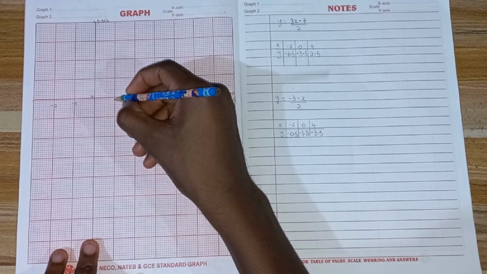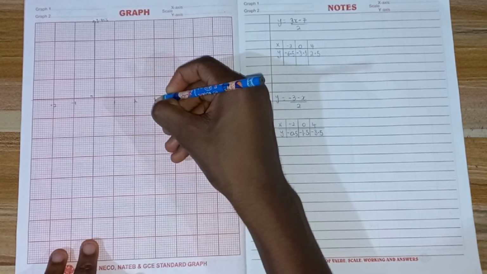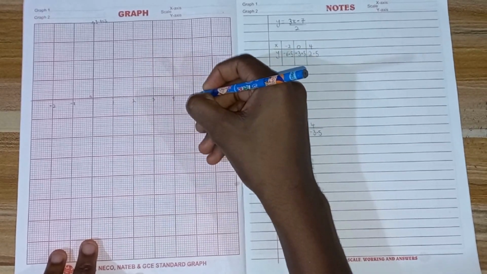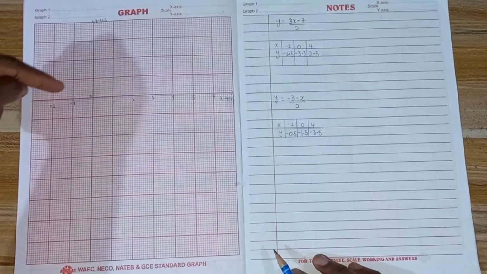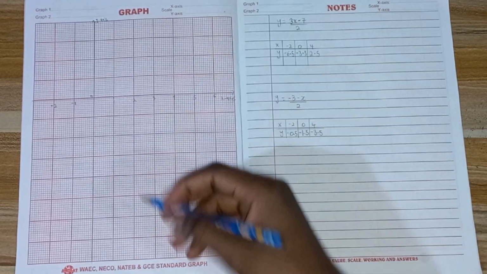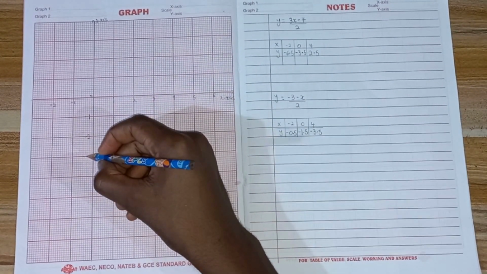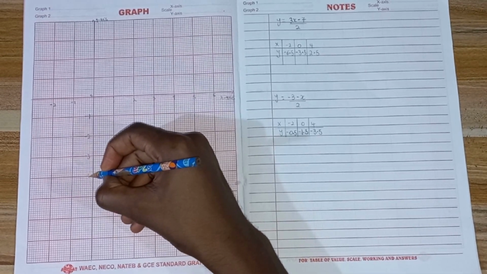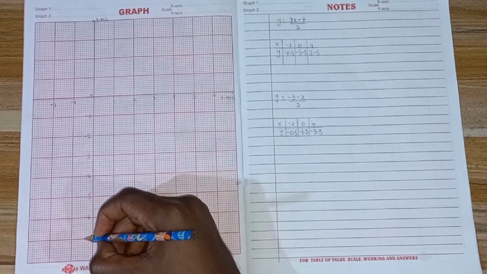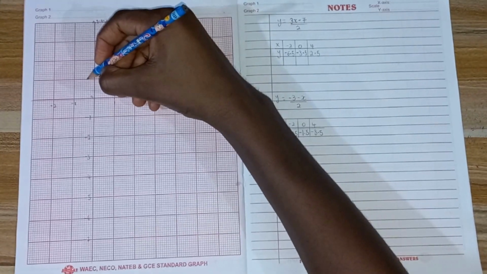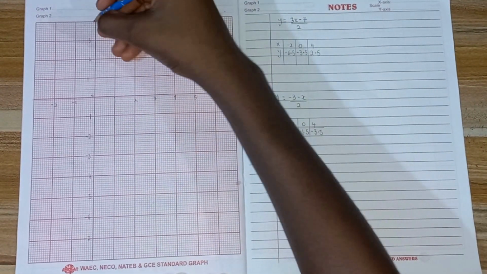So this point here will be 1, this point here will be 2, then 3, 4, 5, 6. So I think I'm good. Same thing on the vertical: this place here will be negative and the top here will be positive. So this will be -1, -2, -3, -4, -5, -6, -7. Here will be 1, 2, 3, and this top part here also will be 4. Let me just leave it like that.